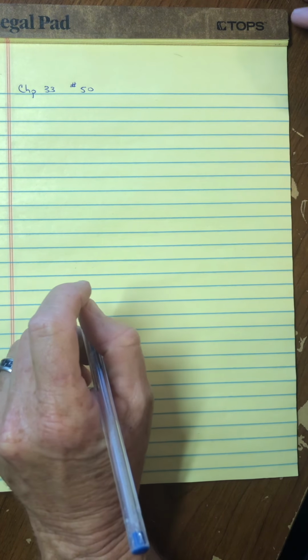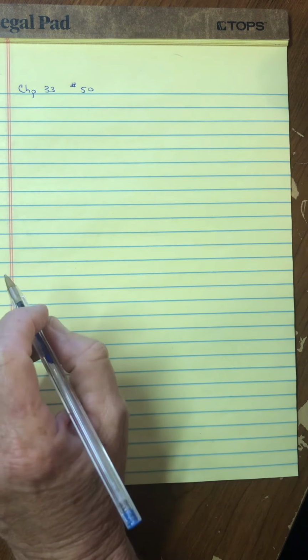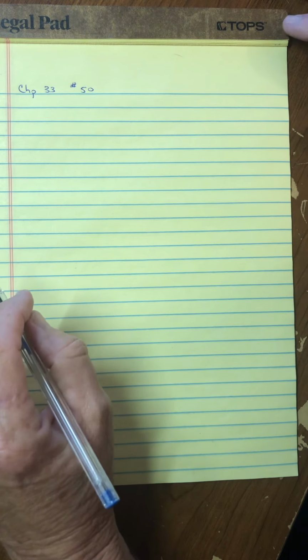Let's see. So number 50 from chapter 33 says this. It says, show that the RMS value of a sawtooth voltage shown in the figure is equal to the maximum divided by the square root of 3.